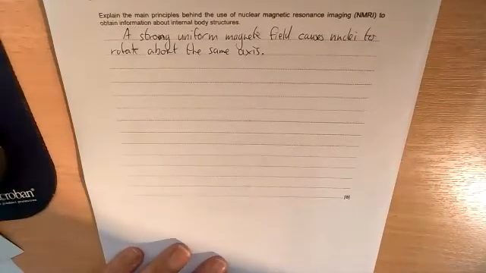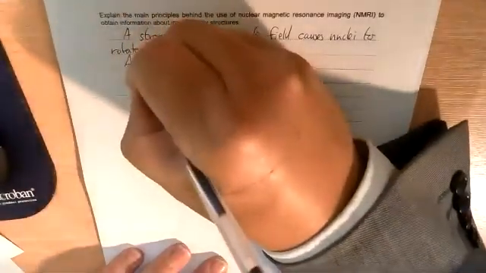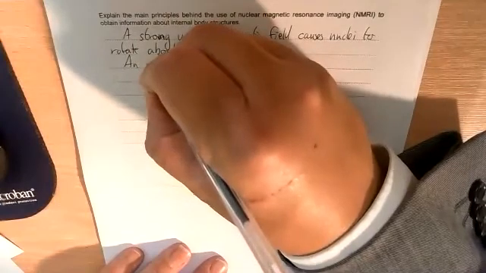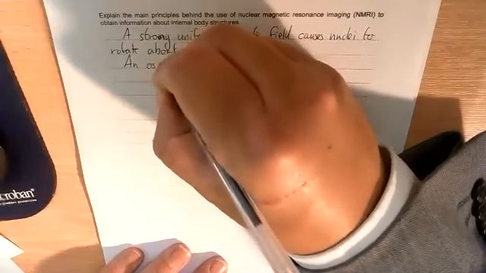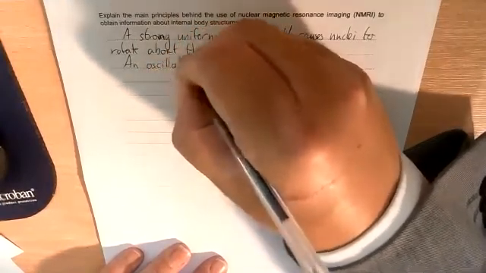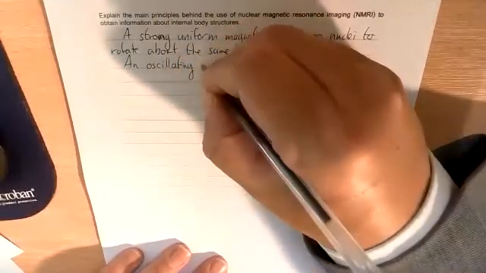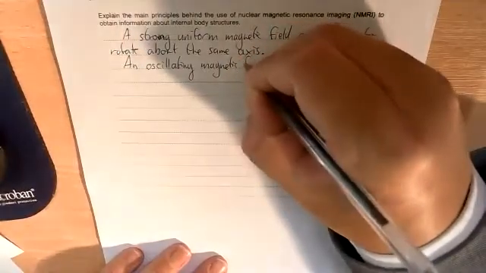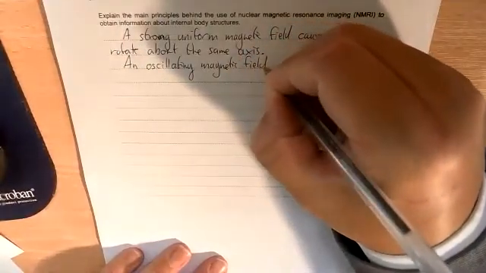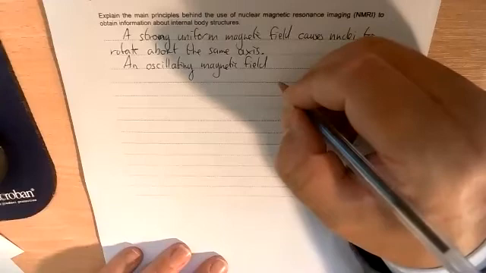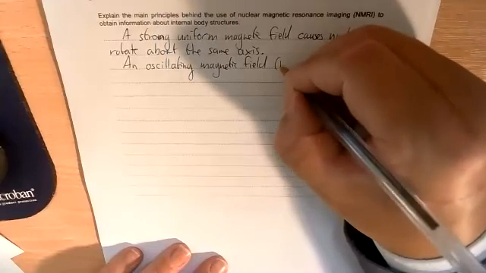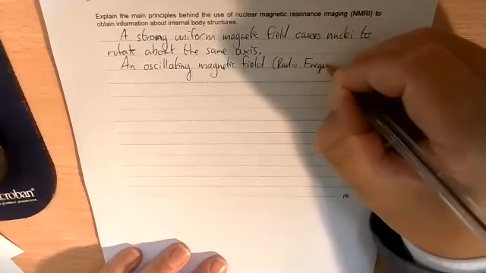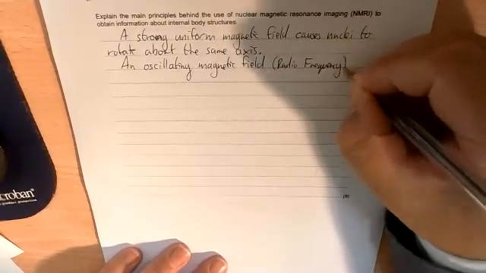And then you have an oscillating magnetic field. From your reading, you should know that it should be in radio frequencies. You could even say it's weaker than the uniform field, but that's kind of taken as read.